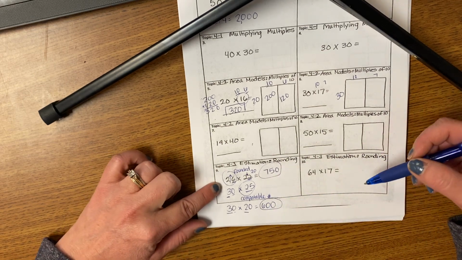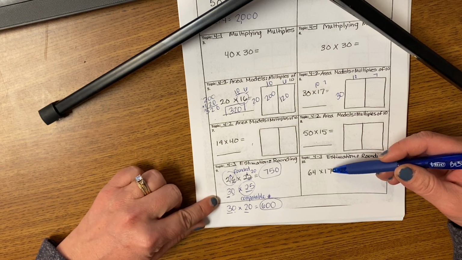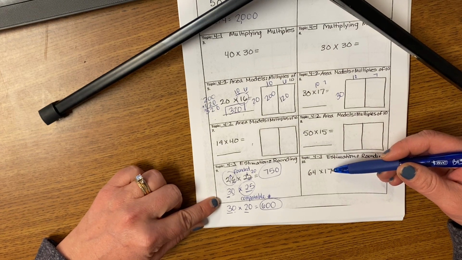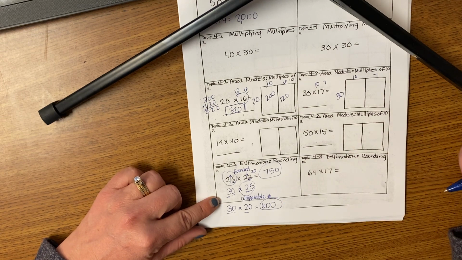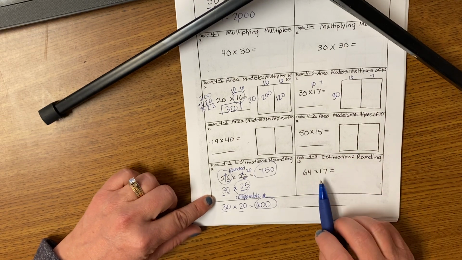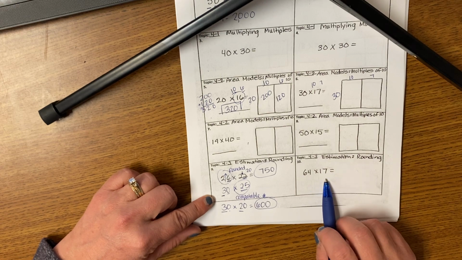You need to make sure that you show your work so that the teacher grading it can see what you did, all right, to get your rounded answer. So you're going to do the same thing, either rounding or using compatible numbers for number 10.